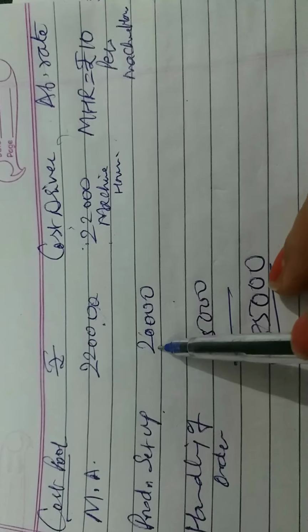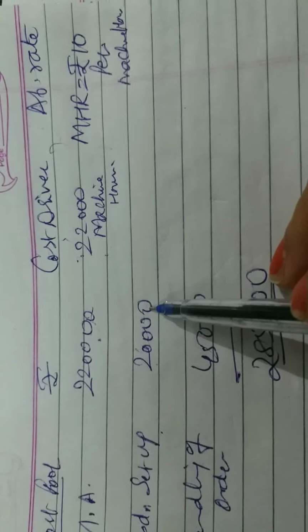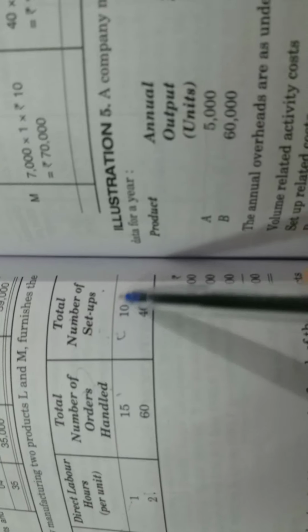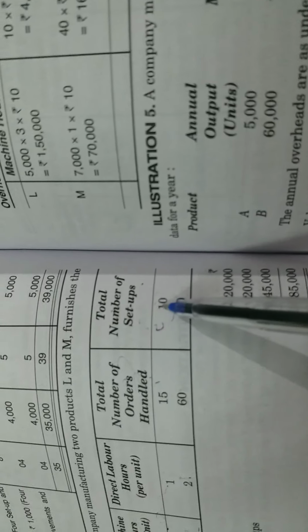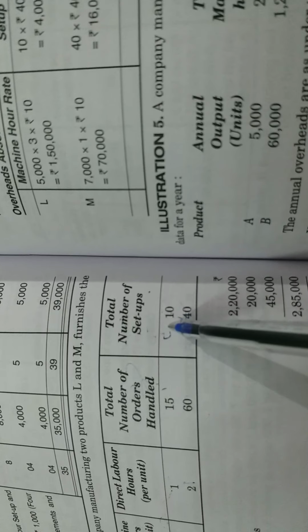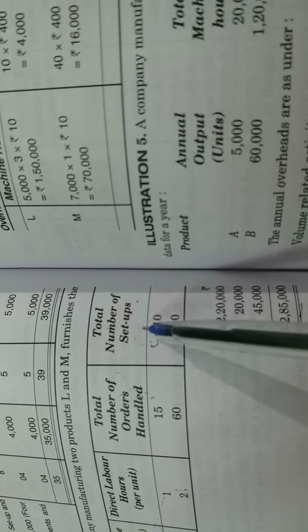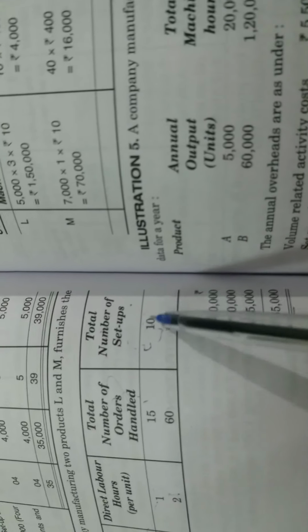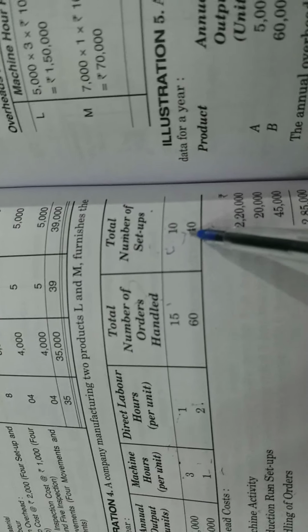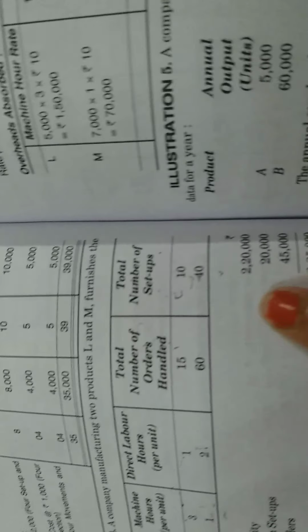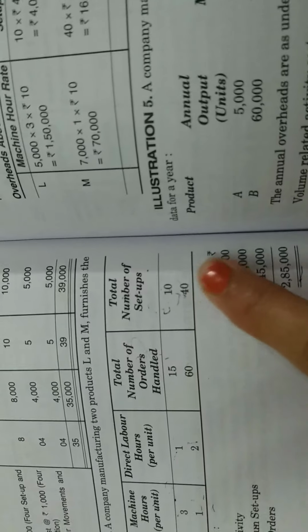Now production setup. It was on the basis of number of setups. So total number of setups are given to us, and nothing is per unit, nothing mentioned like that. Setups are always given like this: we set up the machine 10 times in order to produce 5,000 units, and 40 times the machines were set up, one production run after another, and total 40 times we did in order to manufacture 7,000 units.